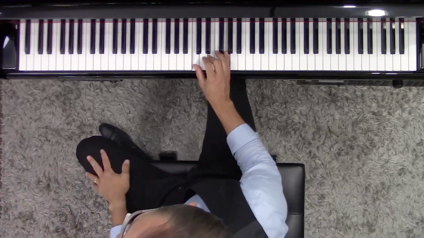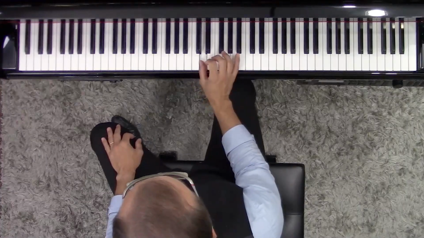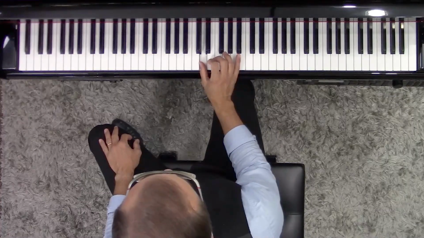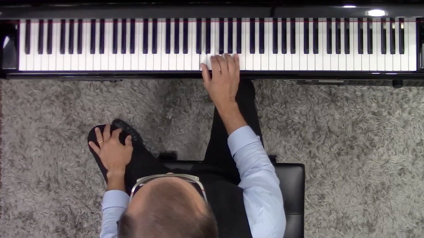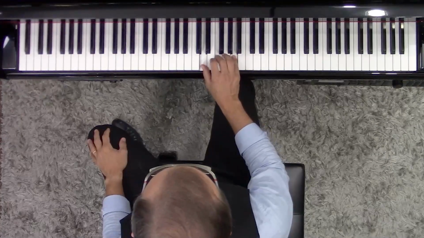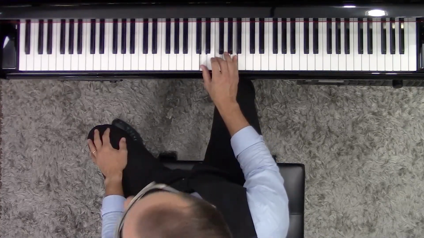And that's it. So let's try building a D triad. It'll be the same principle. You start with the D. Now that was the C, so we start with the D. And we skip a note, the E, and we play the F, and we skip a note, which is the G, and play the A, and that's the D triad.